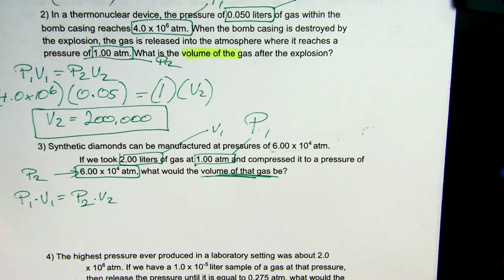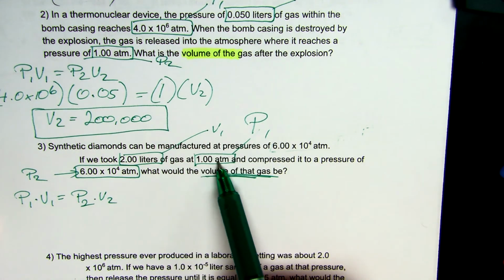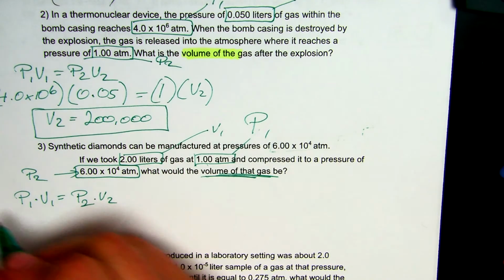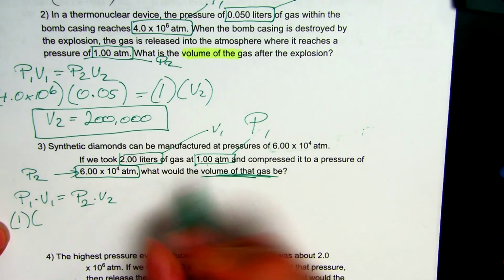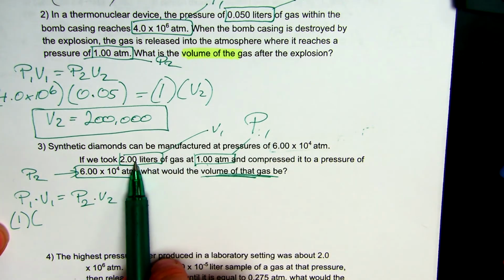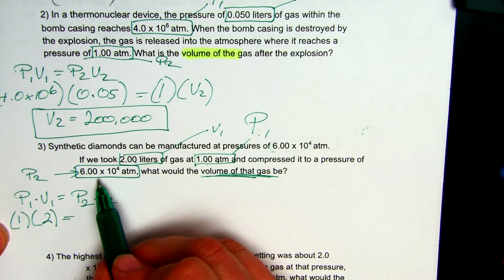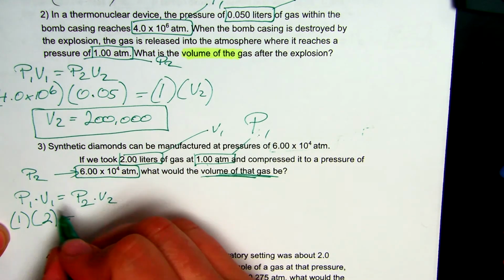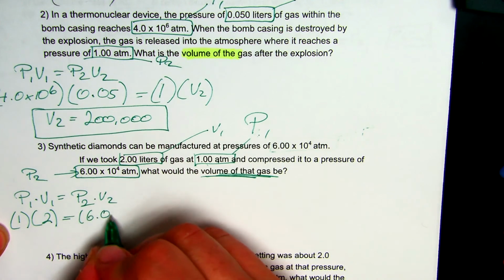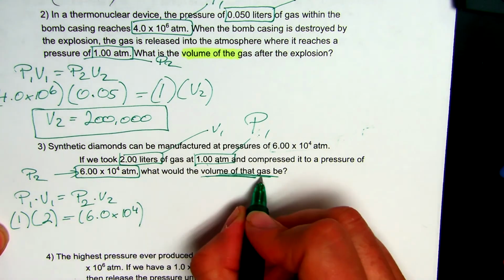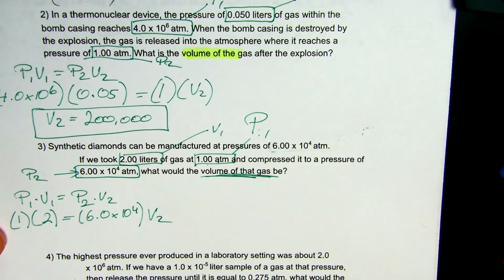Okay, let's plug it in. My pressure 1 is 1 atmosphere. That's the pressure of the air in the room right now. What is my volume? 2 liters. What is my second pressure? 6.0 times 10 to the 4th. And I'm looking for V2, right?